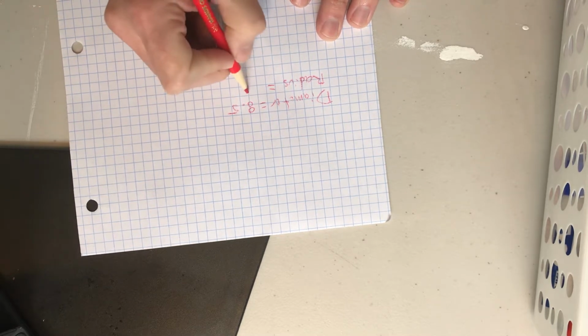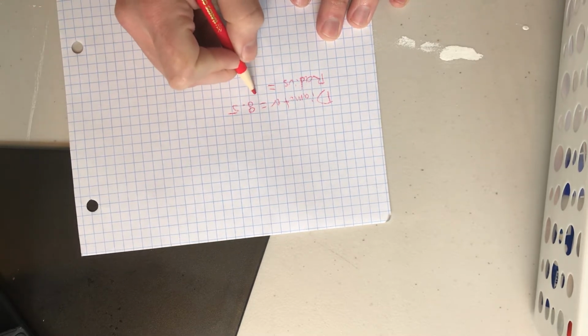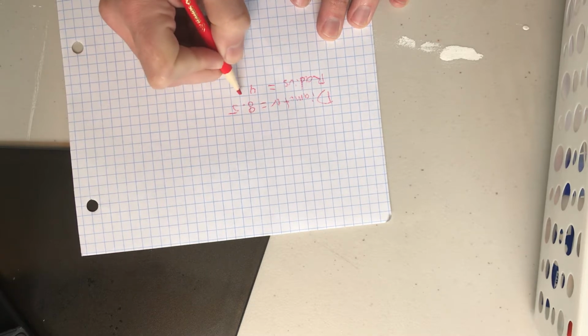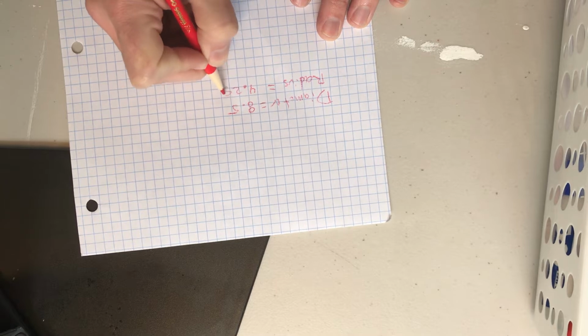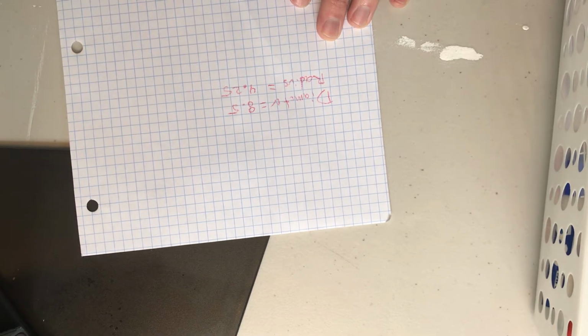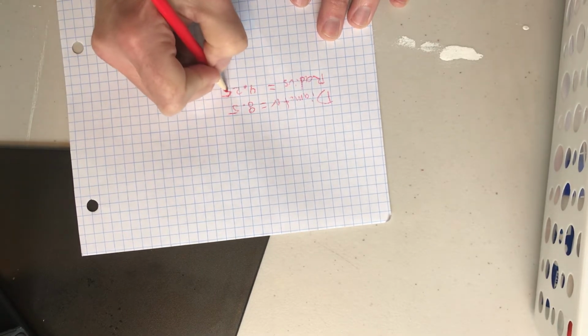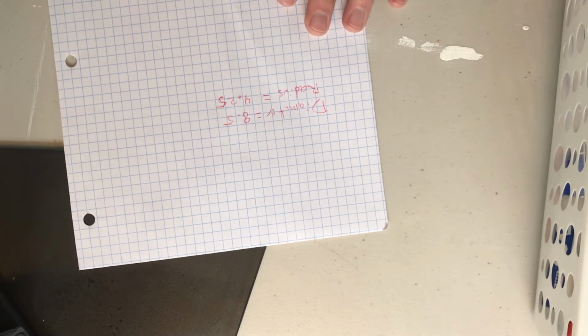Okay. My radius is going to be half of that. So I can either just divide it by 2, or I can do it in my head because I know that 4.25 is half of 8.5. All right. I should have sharpened this pencil.